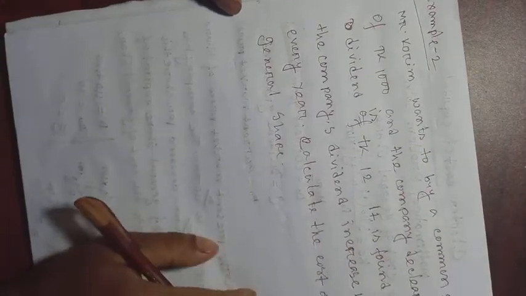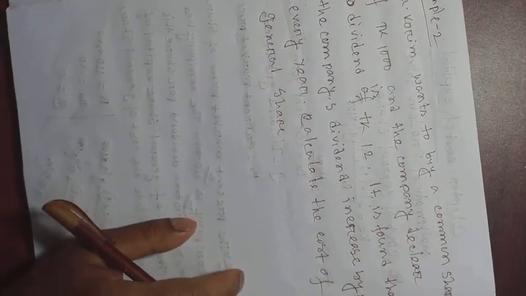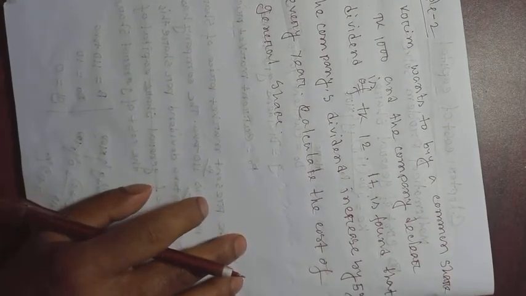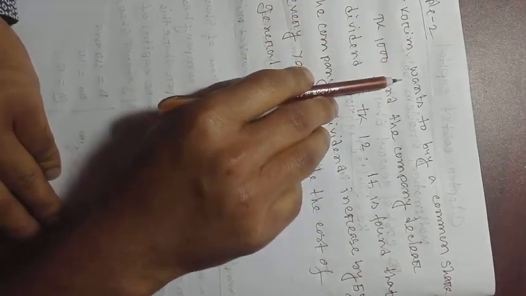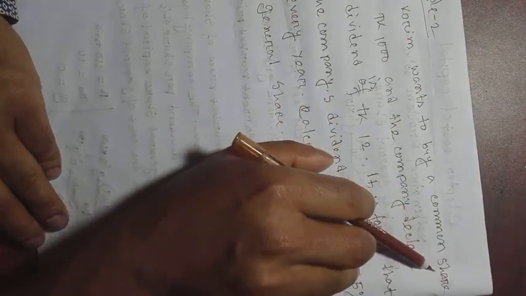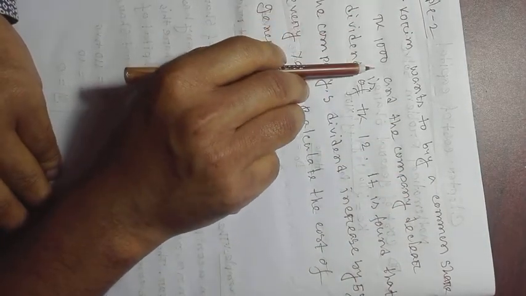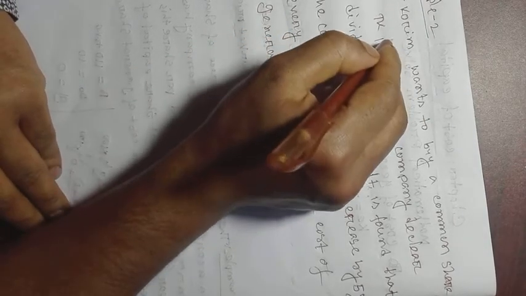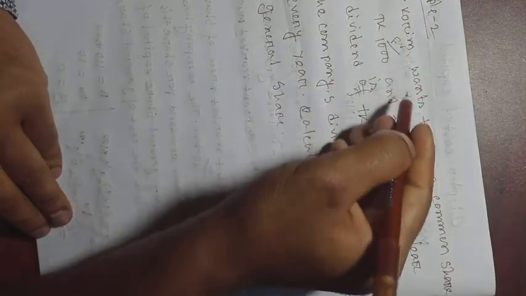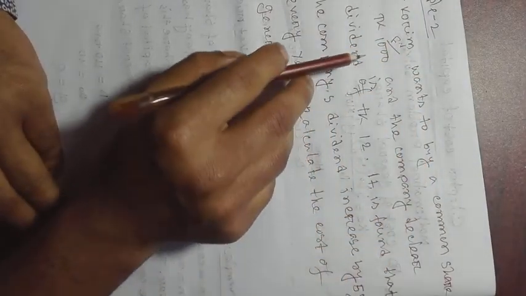So dear students, now I would like to describe the second formula, the second example. This is a most important example. Here the growth rate is also given, I mean the dividend growth rate. So please pay attention here. Example 2. Mr. Korim wants to buy a common share of Taka 1000. I mean here is the face value, which is mentioned on every face of the share.